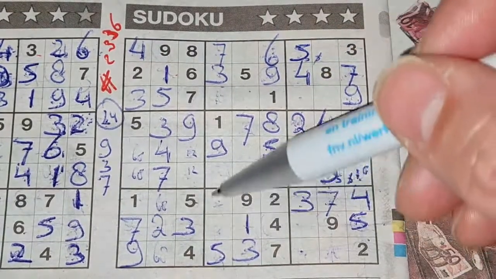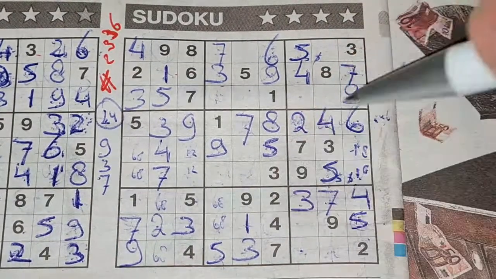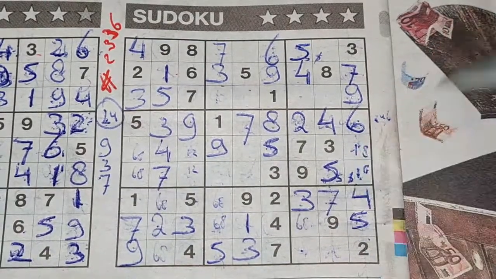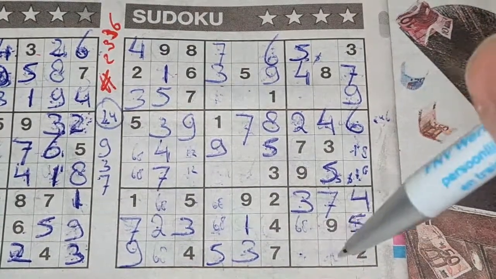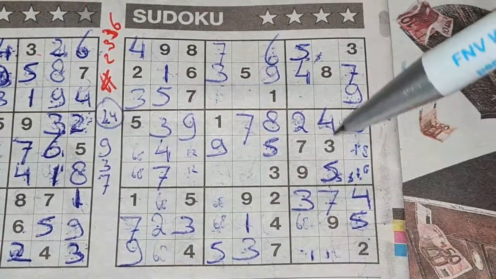6 and the 8 are missing. Let me mark those 2 boxes. 6 and the 8 are missing. So the 1 should be in one of these 2 boxes. Alright.